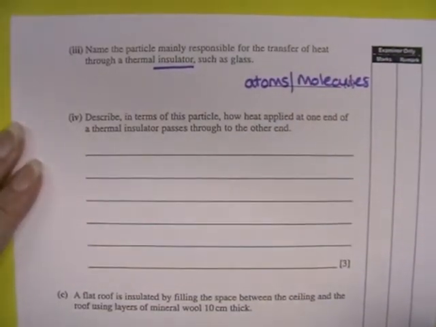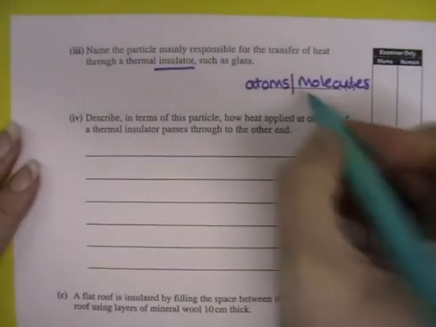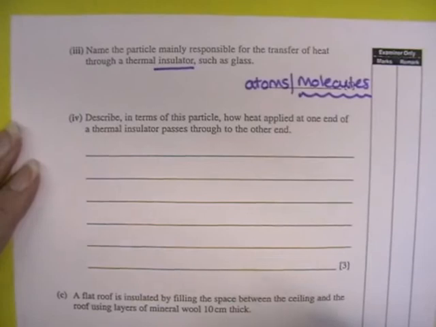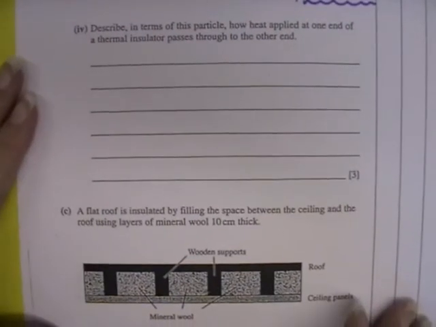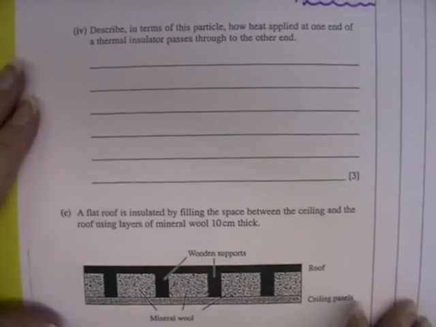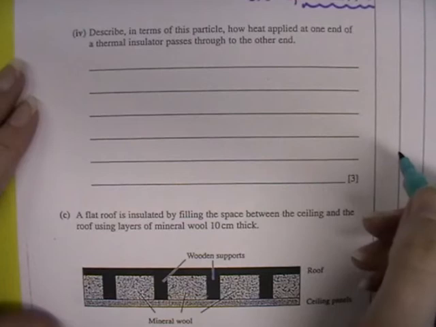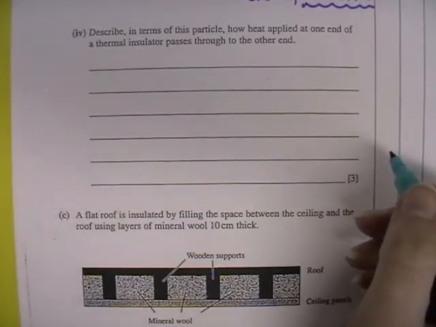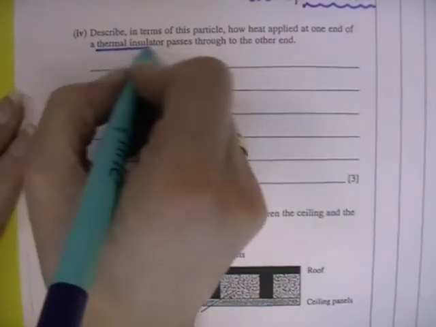Either term is acceptable. Whenever we're talking about glass specifically, your better term is molecules, as glass is made up of molecules. Part 4. Describe in terms of this particle how heat applied at one end of the thermal insulator passes through to the other end. So it's essentially the same question as for part 2, but we're applying it to the insulator this time.